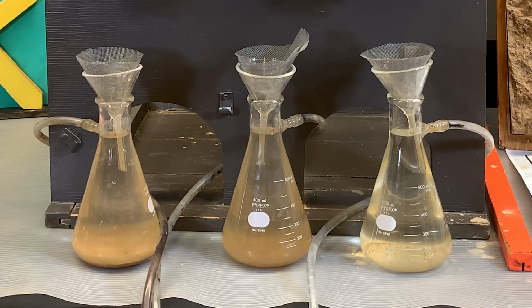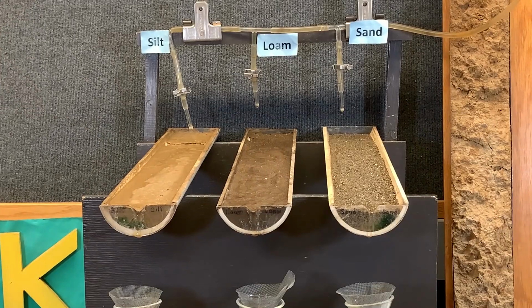So this is telling us that sand is hard to carry, or requires more energy to be carried, because of its larger particle size, so therefore it is less erosive. It's the medium-sized textures, which are silt and loam in this case, that are more erosive, and that's why we see this.